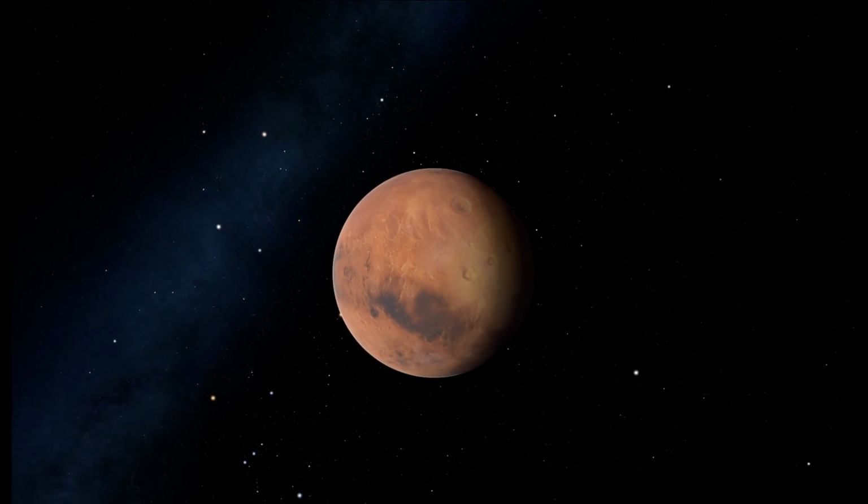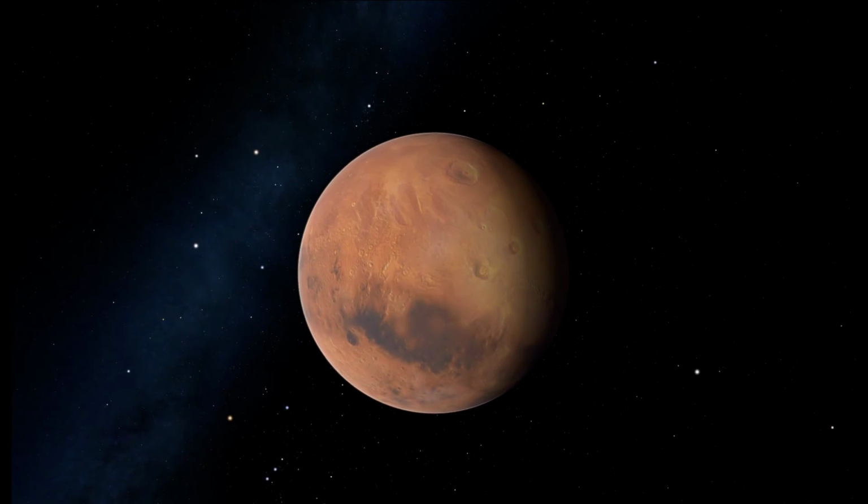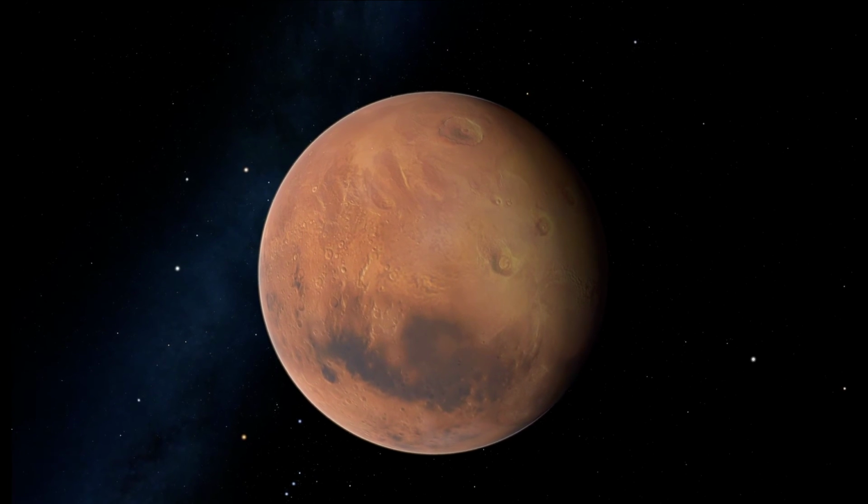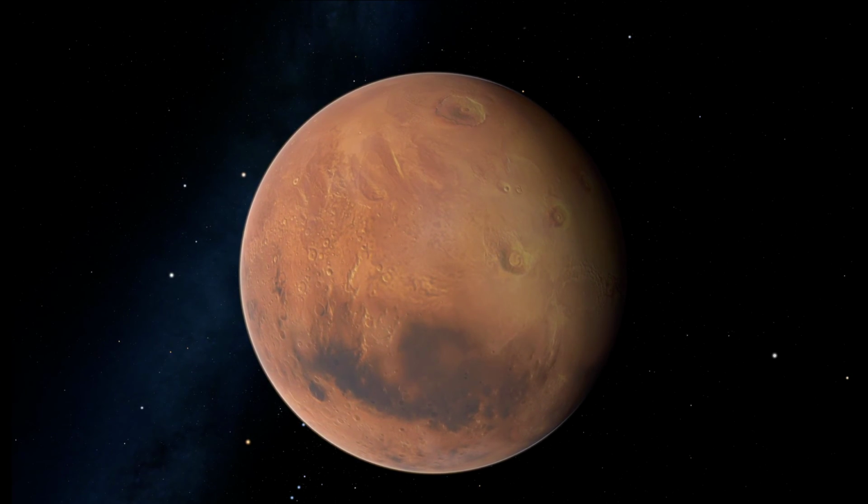All right, as we get a little bit closer here, you can start to see the surface of the red planet. Mars is actually much smaller than Earth. It's about half the size.